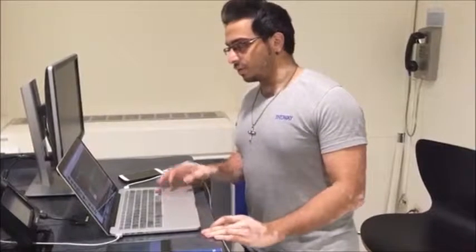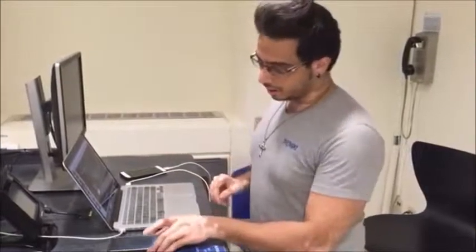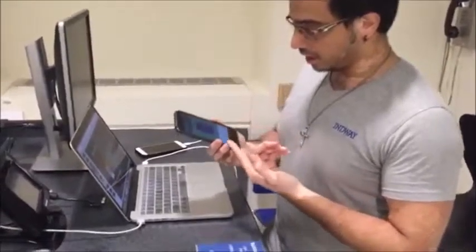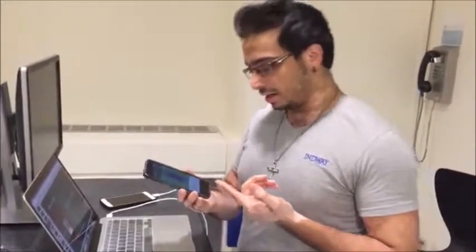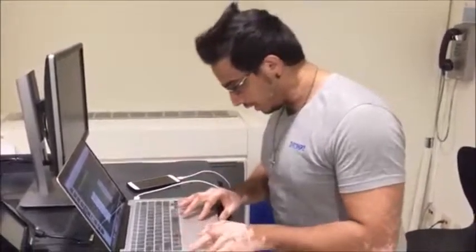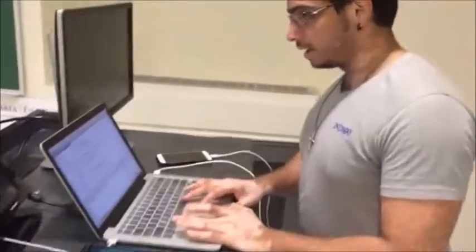The beacons I've used are an iBeacon transmitter, and mainly the Estimote app, which transmits an Eddystone beacon. So I'll just run the app on my phone.